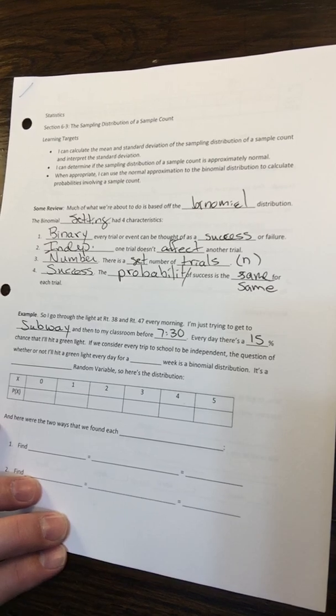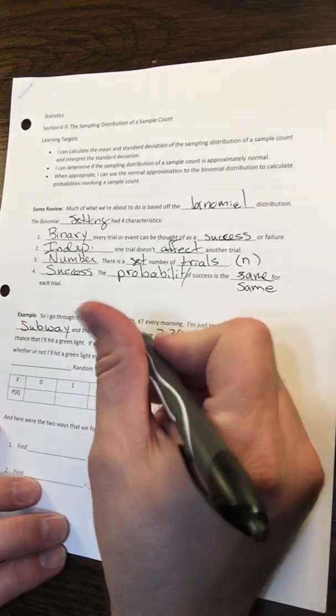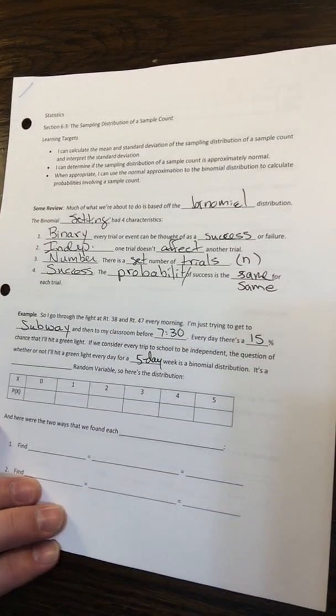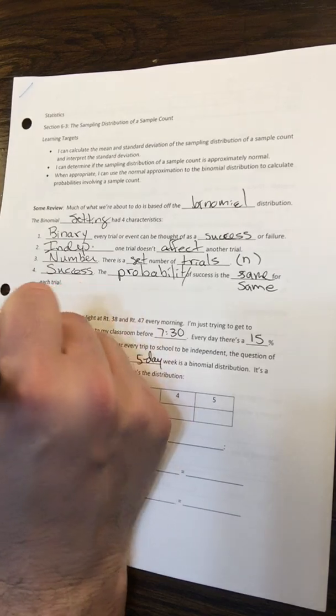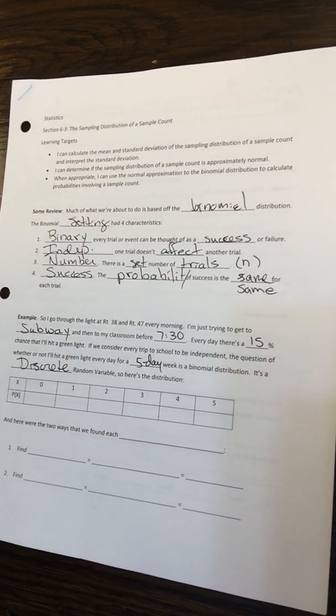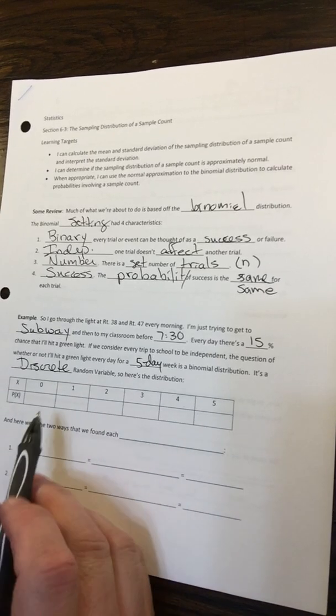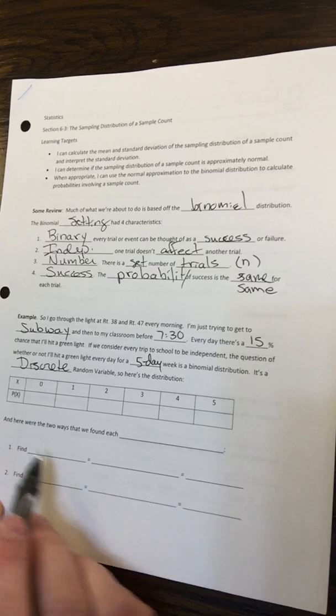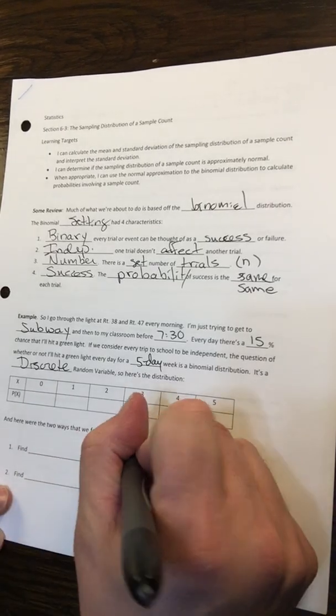Every day there's a 15% chance that I'm going to hit a green light when I get to 47. If we consider every trip to school to be independent, the question of whether or not I'll hit a green light every day for a 5-day week is a binomial distribution. It's a discrete random variable instead of a continuous random variable. So here's the distribution, okay? If I'm going 5 days, I could get 0 green lights all the way up to 5 green lights. And here are the ways that we can find each probability.